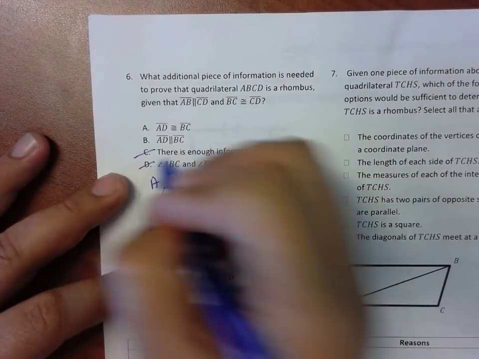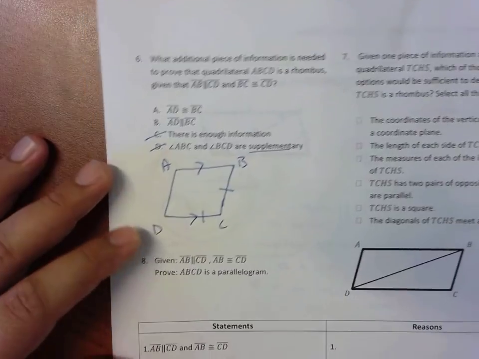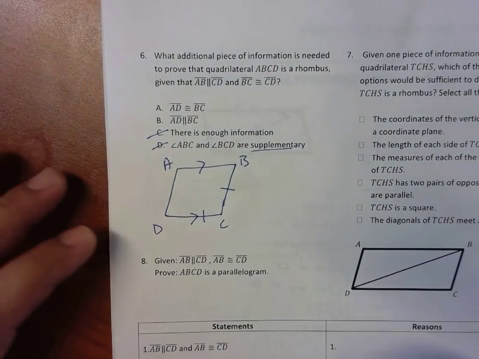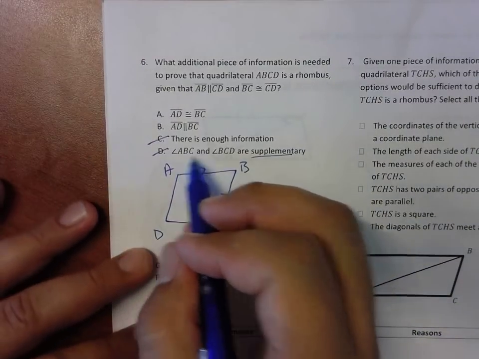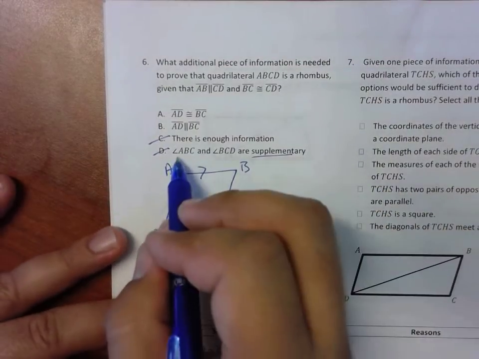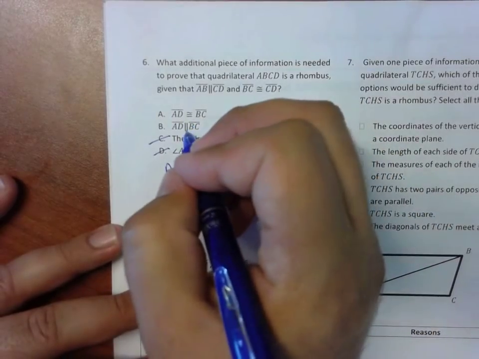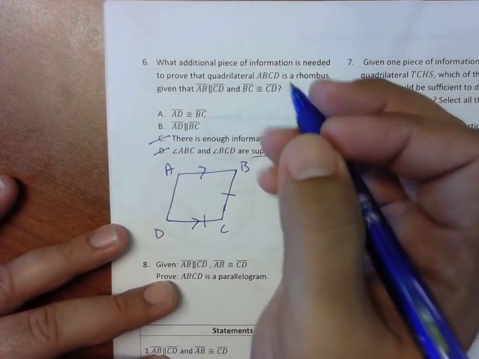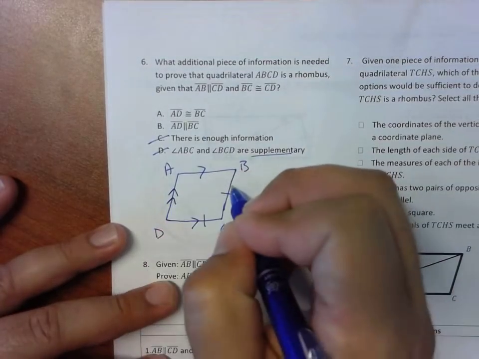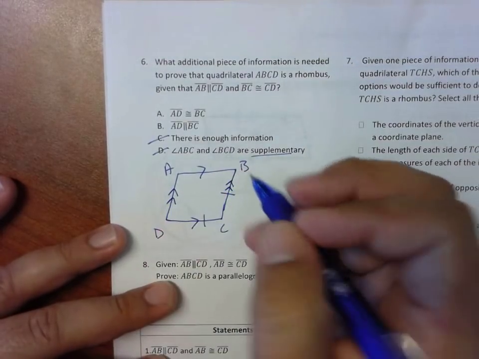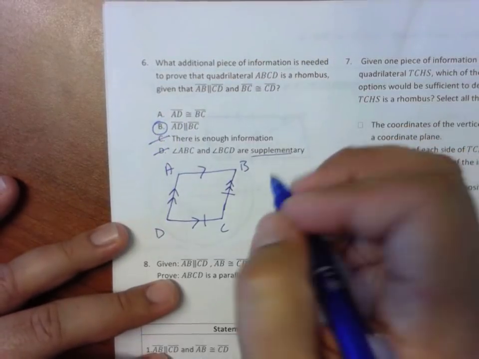Supplementary doesn't help me in a rhombus because these are consecutive angles, and a square, parallelogram, rhombus, rectangle, and isosceles trapezoid all have complementary, supplementary, or consecutive supplementary angles. AD being parallel to BC. If this was parallel to that, that is the winner. AD is congruent to BC.